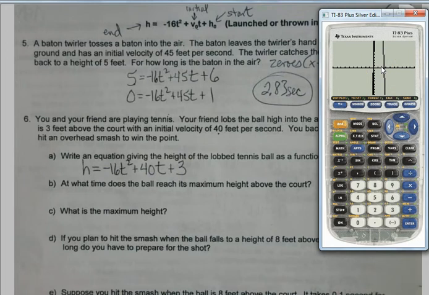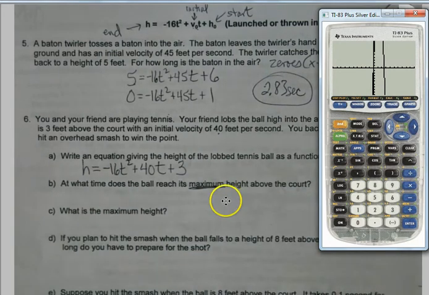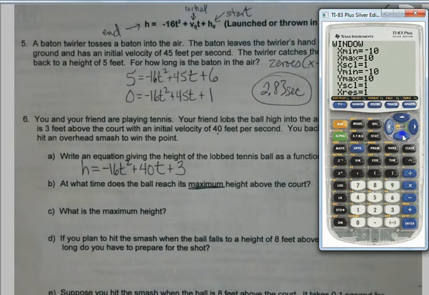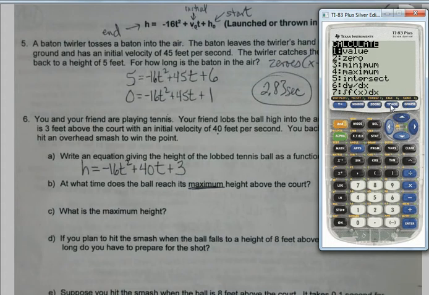Now, but do I want to find the 0 this time? Is it asking me when the ball hits the court? No. Maximum height. We want the max on this one. You're like, but I can't see it. Okay. We know how to fix that. Let's try putting our max up to 50. Okay, that's better. Now I can see it. So when I go to the same trace, second trace that I did before, instead of going to 0, I'm going to go down to maximum.